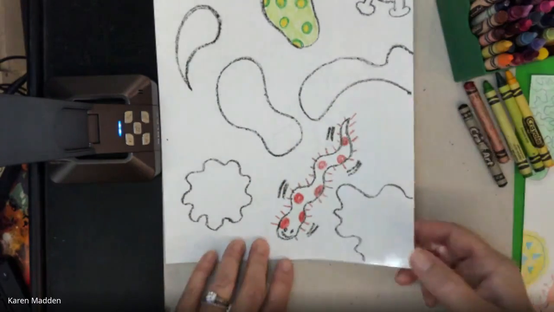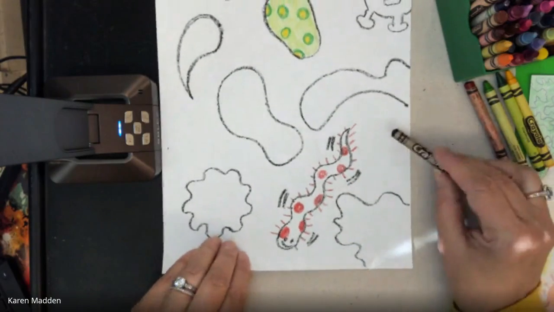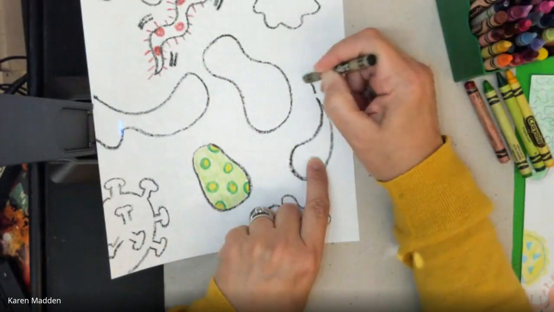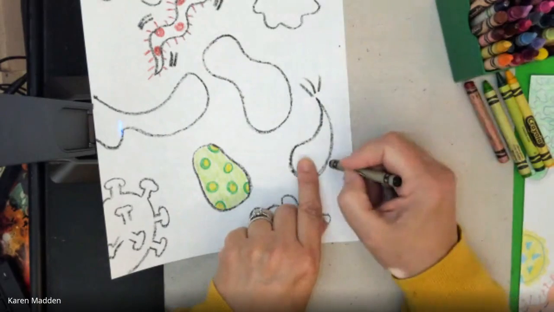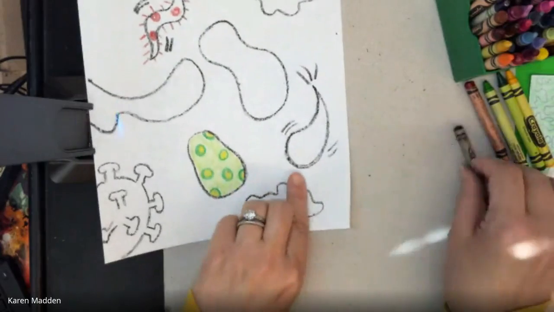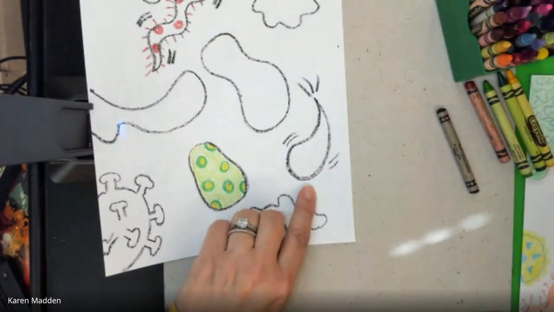So that creates your movement lines. You can create movement lines all over your artwork. So if I want this one to look like it's moving, I could even have little lines coming off the end, lines coming off right there, and that creates a little movement in this particular organism.